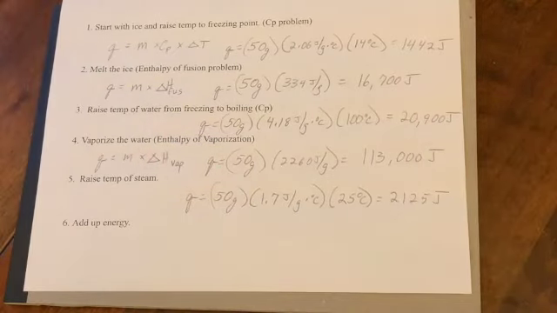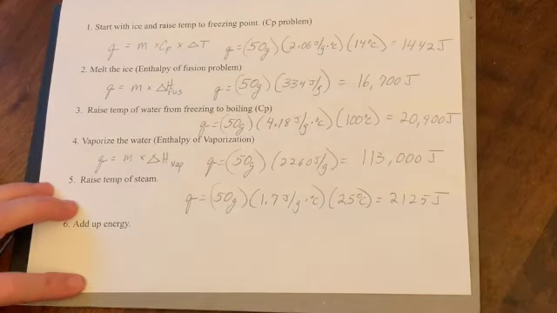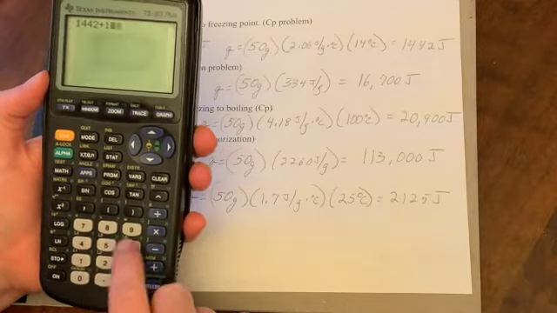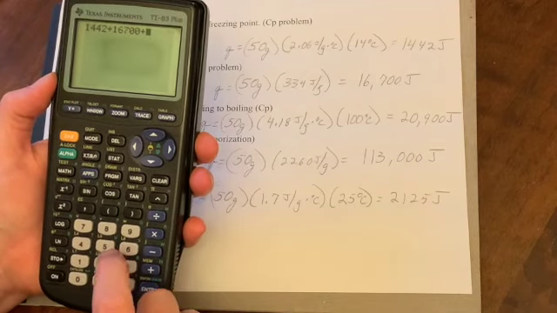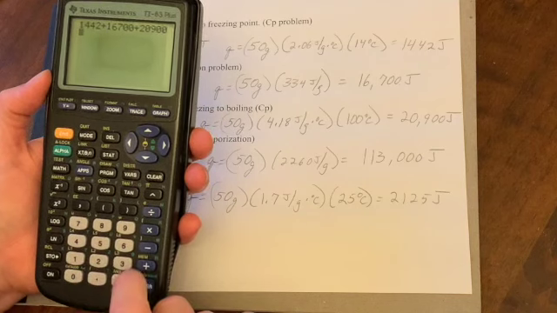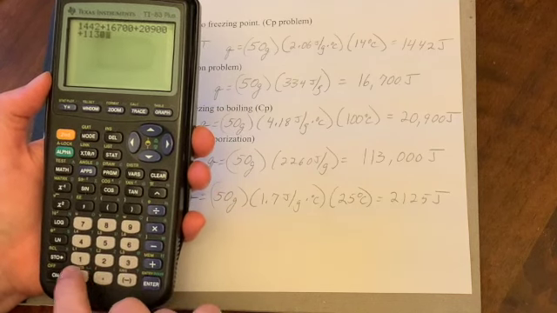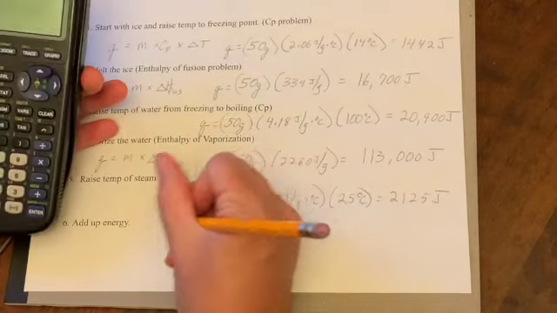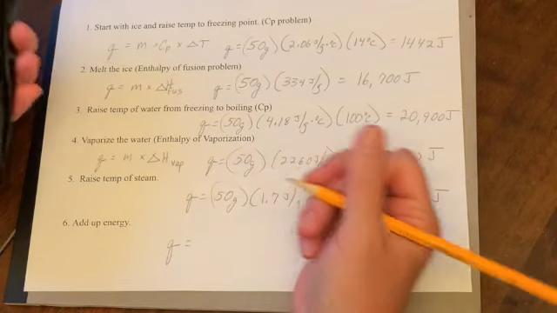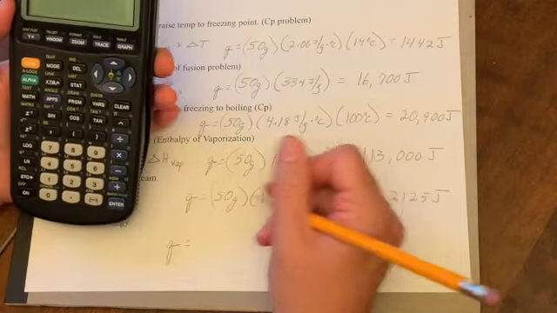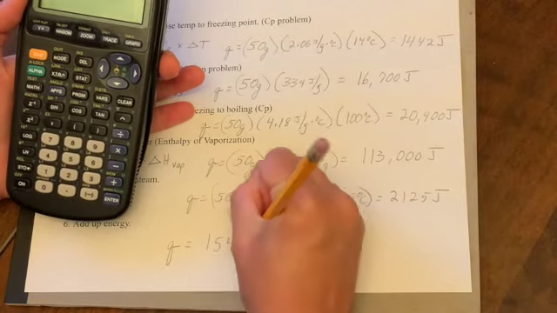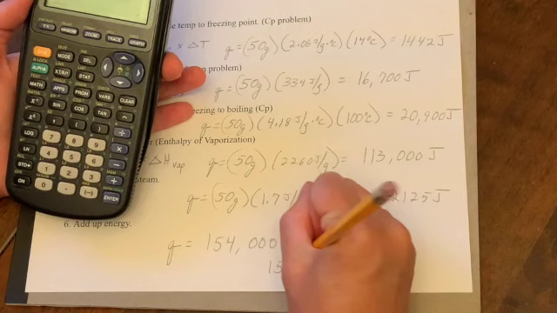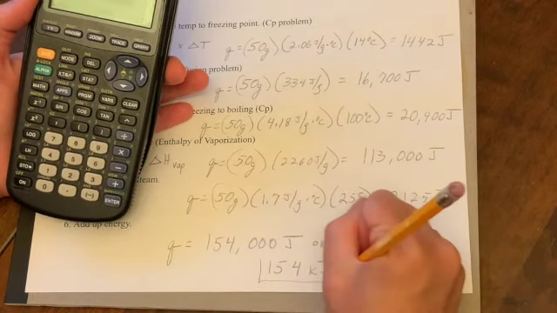And then the final step in this problem is to add all of these numbers up. So 1442 plus 16,700 plus 20,900 plus 113,000 plus 2125 gives us the total amount of energy needed. I'm going to round this a little bit because that's a lot of digits. I'm going to say it's 154,000 joules, or more likely you would see this as 154 kilojoules, as our final answer.